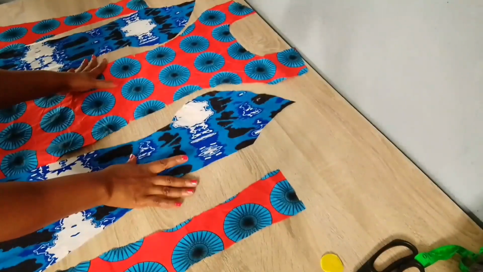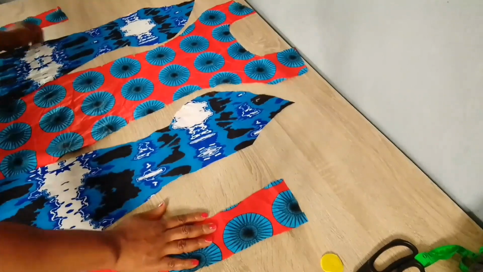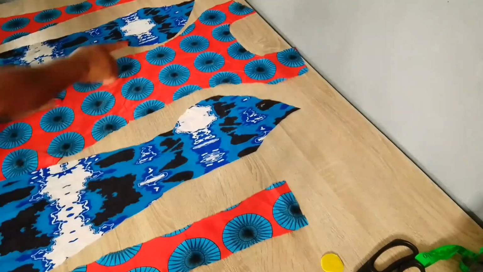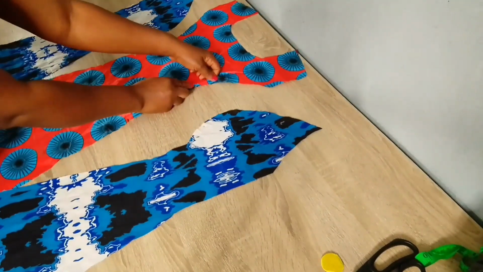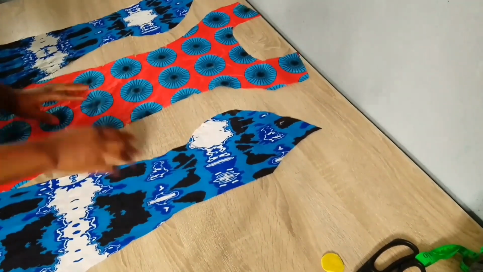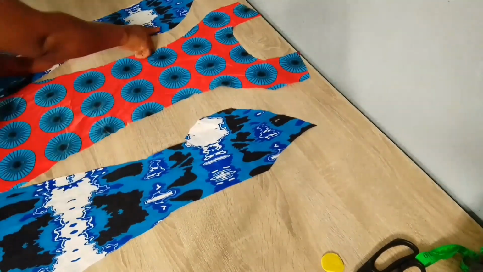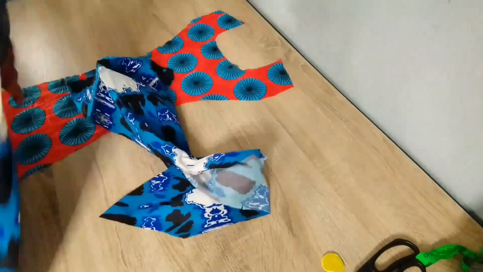This is the front panel. I just opened up the main fabric for the front panel, and this is what we have. I'm going to be placing my wadding on the mid front and on the center front. The side front is not necessary for this part, so I just need panel 1 and panel 2.